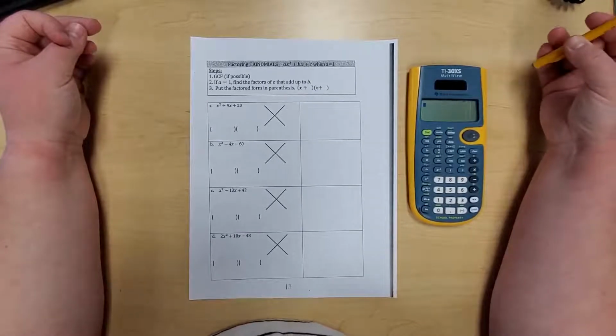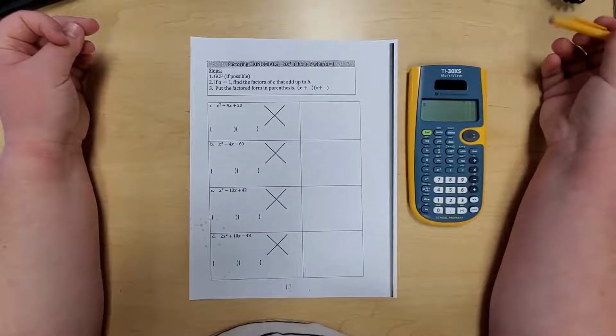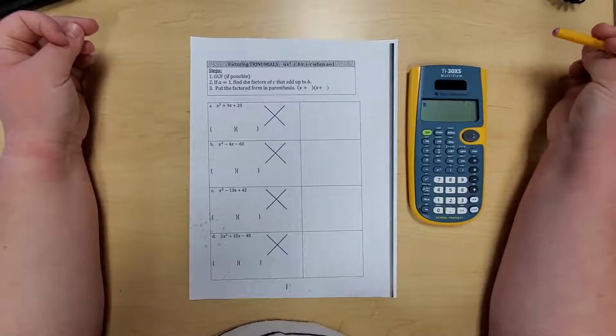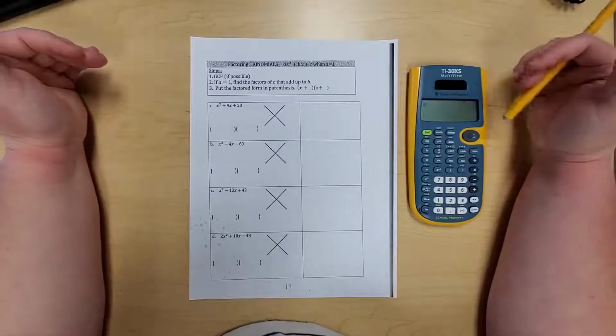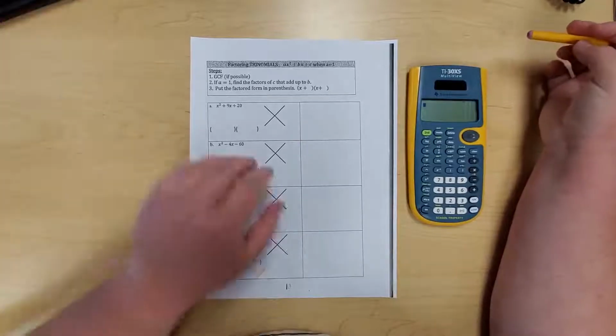Step 2, if a is 1, which this week they will always be 1, find the factors of c that add up to b. And then step 3 is to put the factored form in parentheses. You're going to have either x plus a number or x minus a number in each set of parentheses. All right, so let's take a look at letter A.